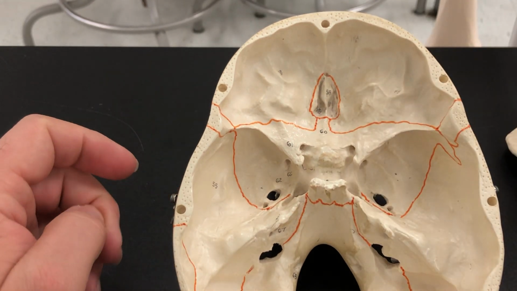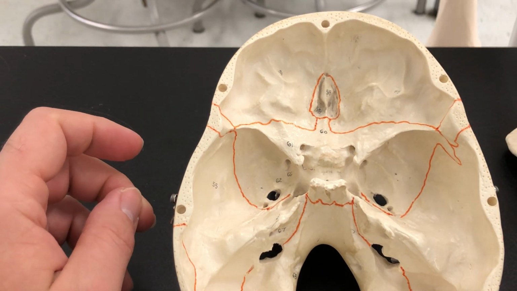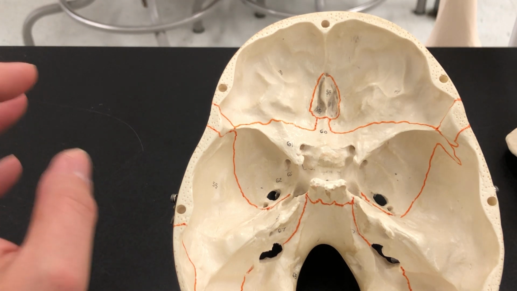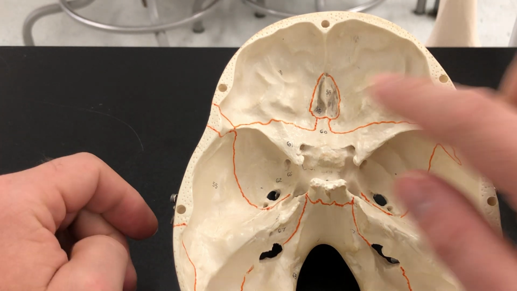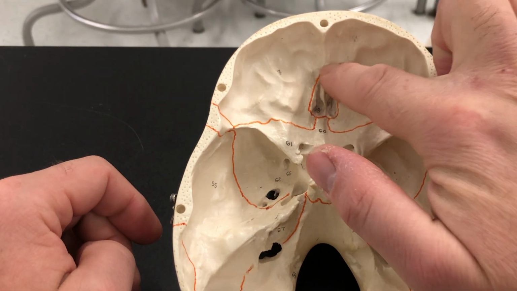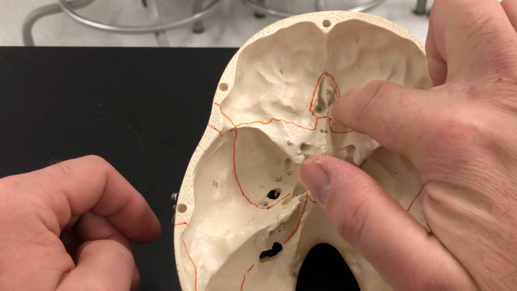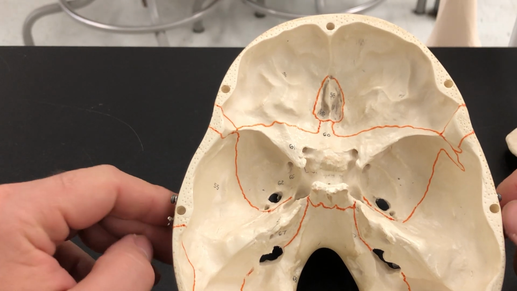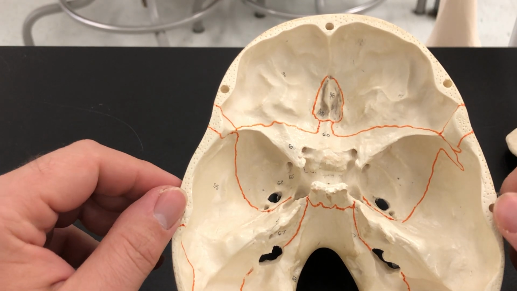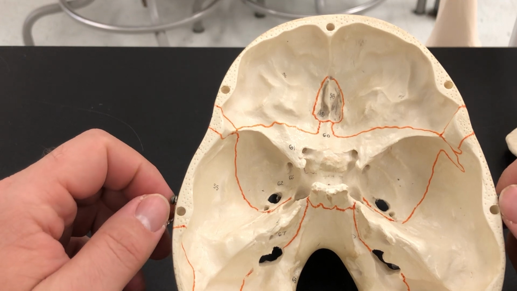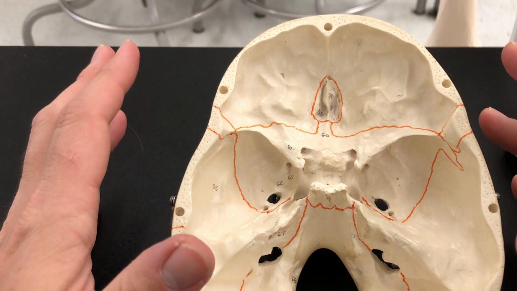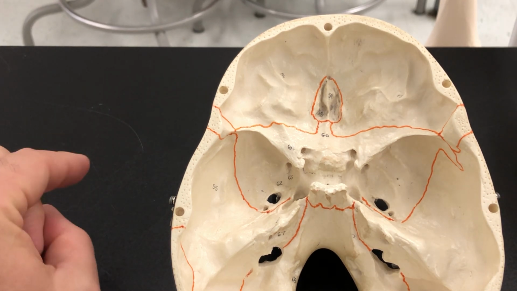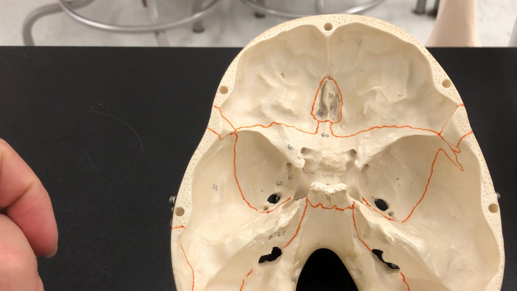That is part of the ethmoid bone. The ethmoid bone basically sits right between your eyes, kind of at the top of your nasal cavity. And this portion right here, you've got a sharp ridge in the middle with two indentations on either side. Those indentations are called the cribriform plate of the ethmoid bone. And if you were looking at this in a real skull and not one that's made of plastic, you would see that it's full of teeny tiny little holes called olfactory foramina.